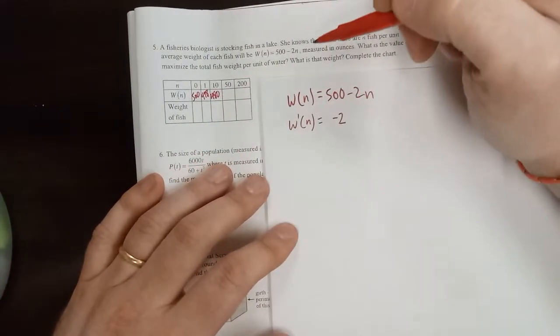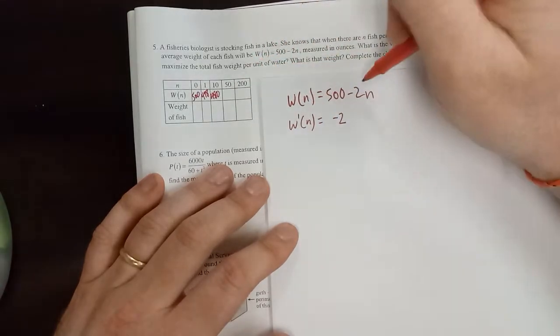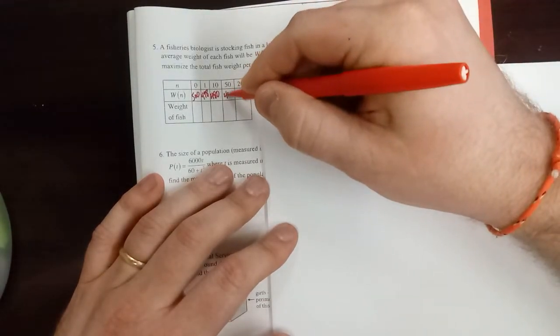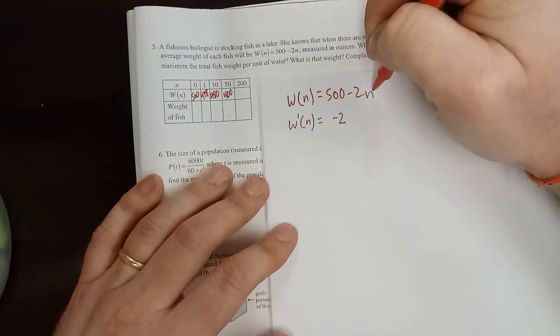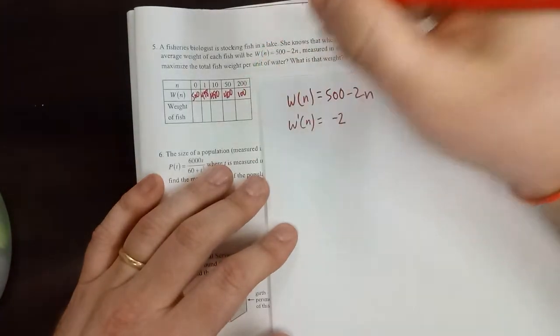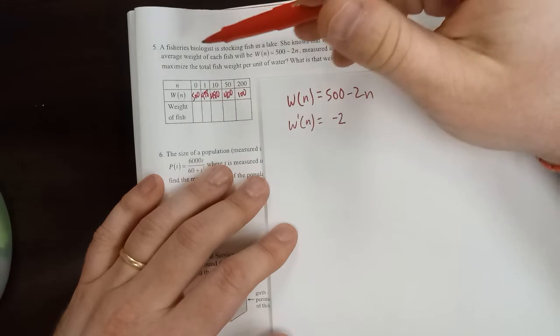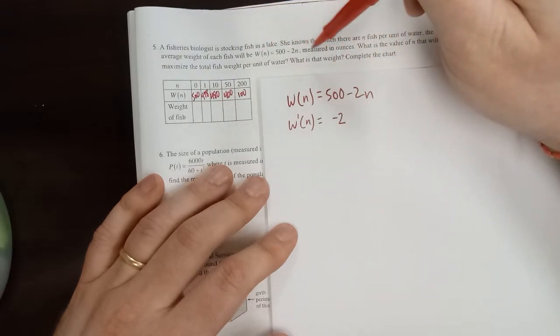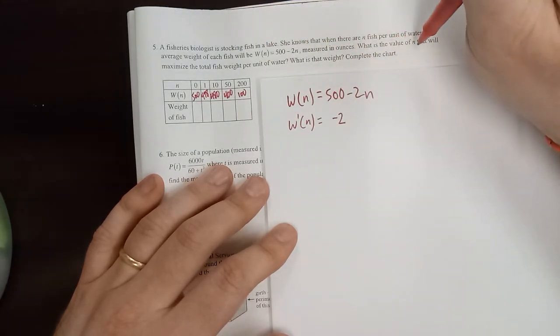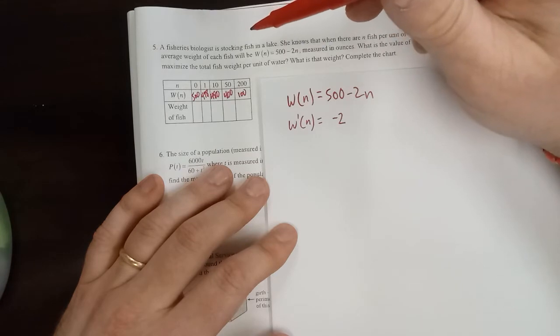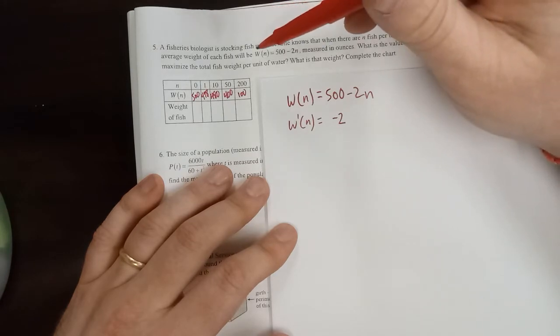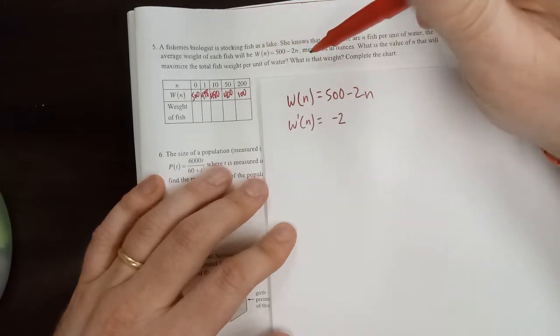When n is 50, that's 100, so we're at 400. And then at 200, we'll plug that in, that's 400, so we only have 100 left. So the average weight of each fish will be this. What is the value of n that will maximize the total fish weight per unit of water?